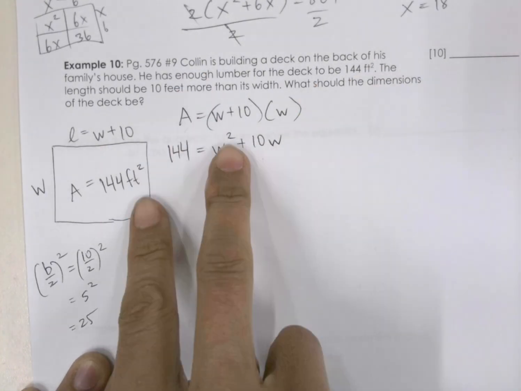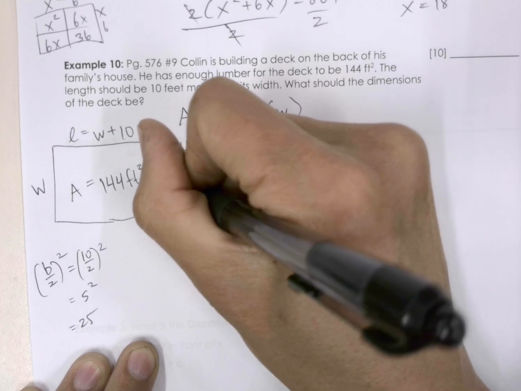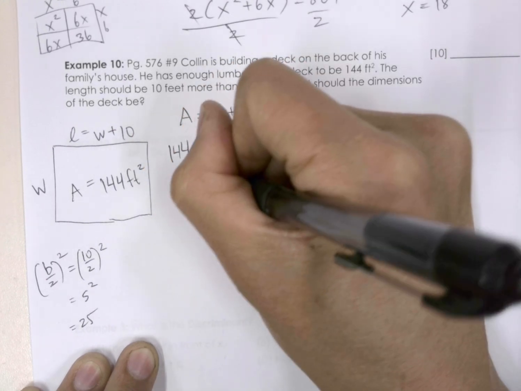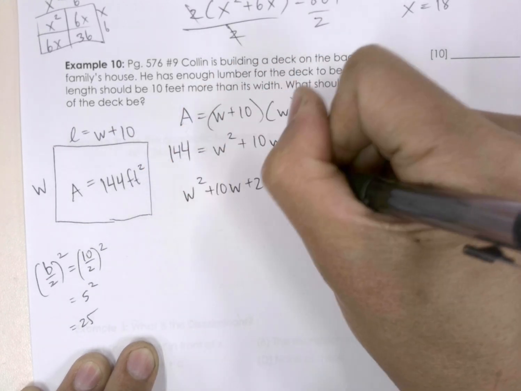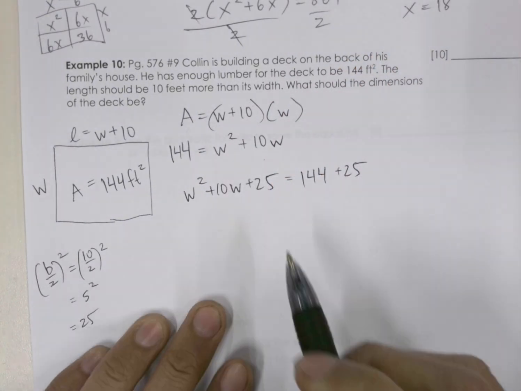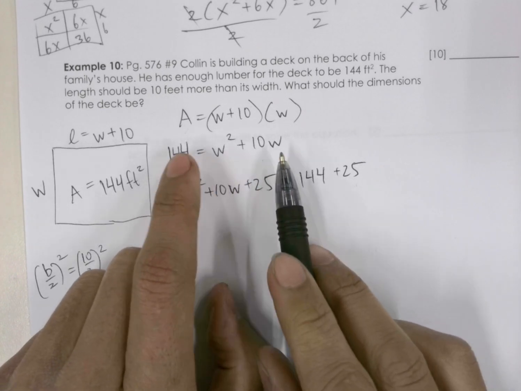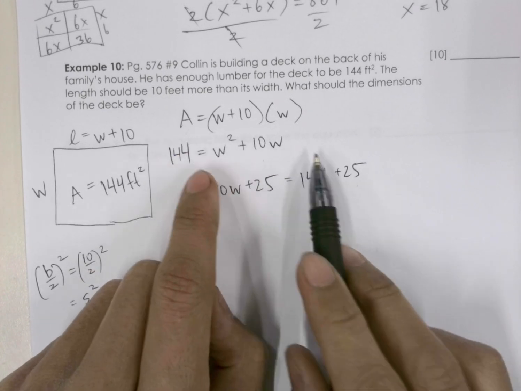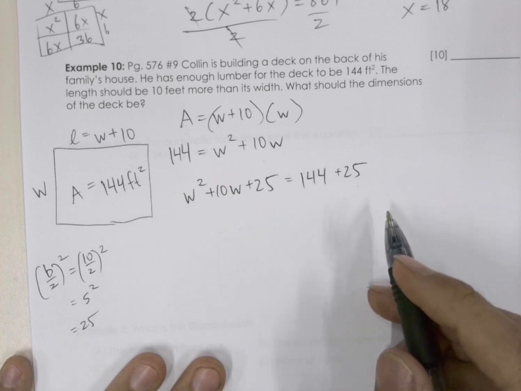And I'm going to switch these around because I'm more comfortable with it that way. So I'm going to say W squared plus 10W plus 25 is equal to 144 plus 25. What did I do? I added 25 to both sides of my equal sign. Right? All right. So now what do I do?